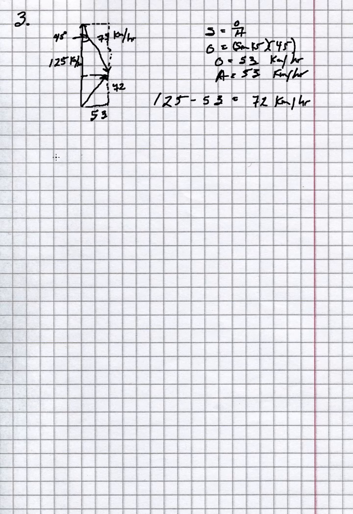We use Pythagorean theorem again, a squared plus b squared equals c squared, to find the magnitude of the resultant. So we've got 72 squared plus 53 squared equals c squared. That's 7,993, but we have to take the square root of that. And that gives us 89. So the magnitude of this resultant vector is only 89 kilometers per hour.